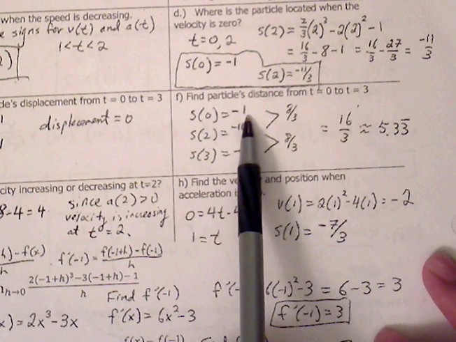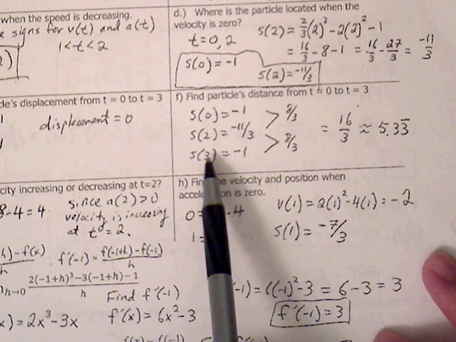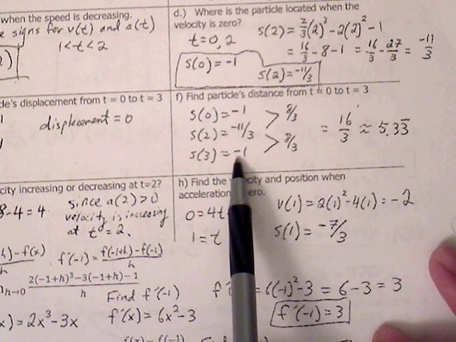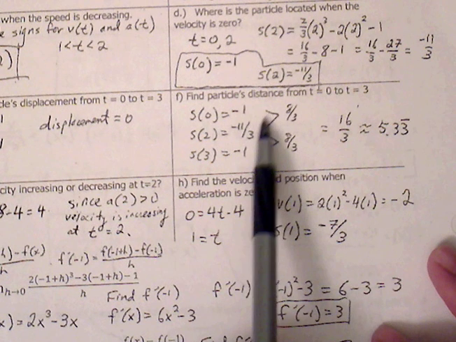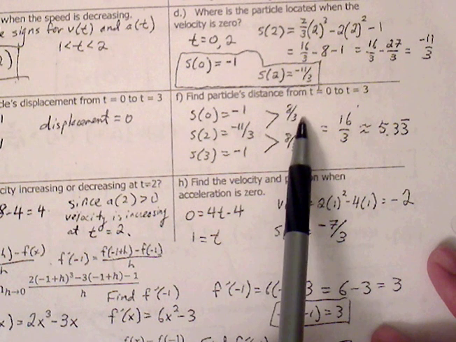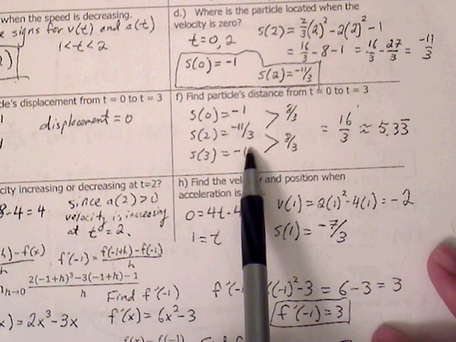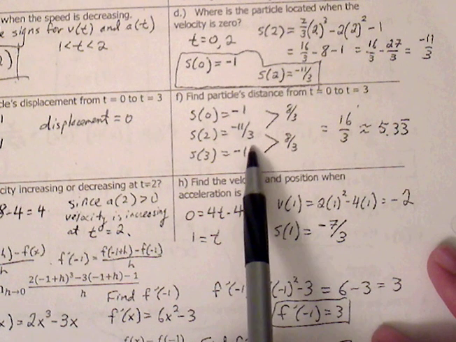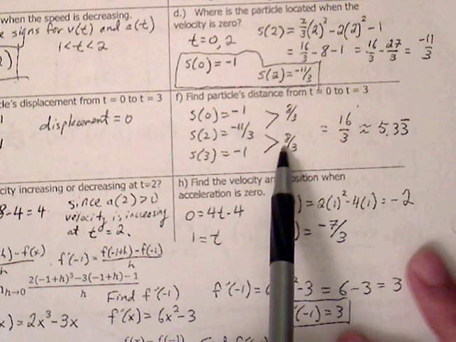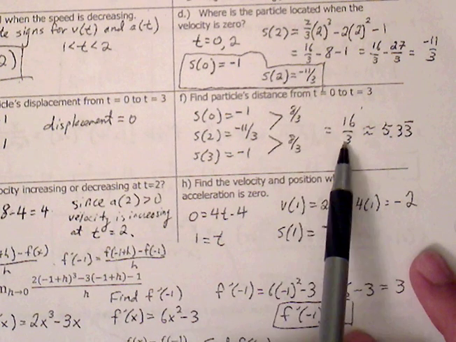So at 0, he's at negative 1. At time t equals 2, he's at position negative 11 thirds. At time 3, he's at position negative 1. So we compare the distance between negative 1 and negative 11 thirds. He's going to move backwards a total distance of 8 thirds. And then he's going to turn around and go forwards again. So now the distance between negative 11 thirds and negative 1 is also 8 thirds. So even though his displacement is 0, his total distance is 8 thirds plus 8 thirds, which is 16 thirds.